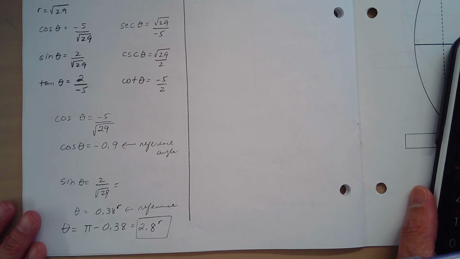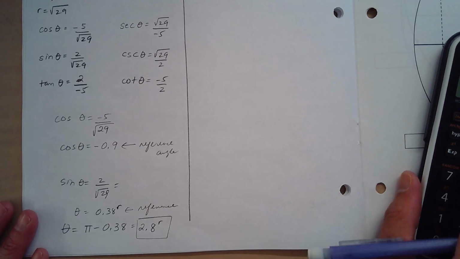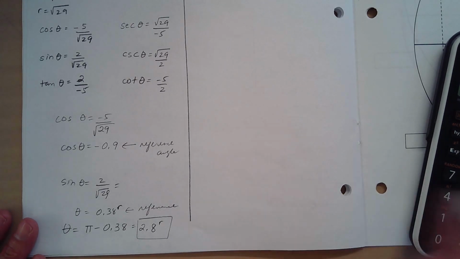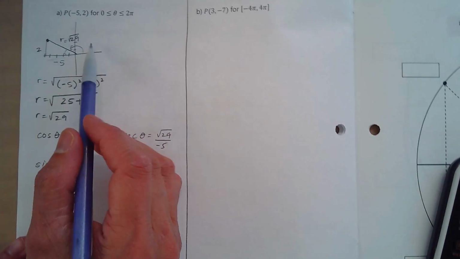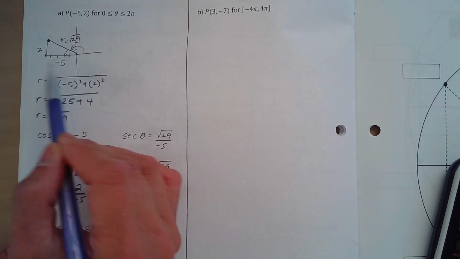Should be 30, right? Yeah, 30. The hypotenuse. This one? 20 instead of 29. I think it's going to be on the first.